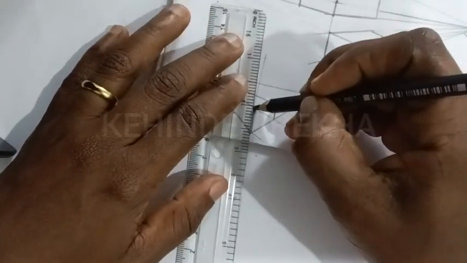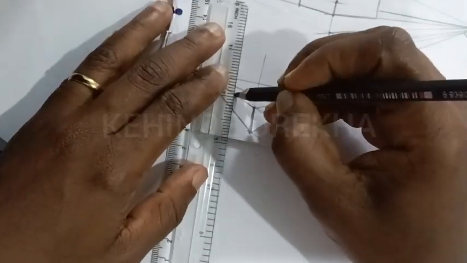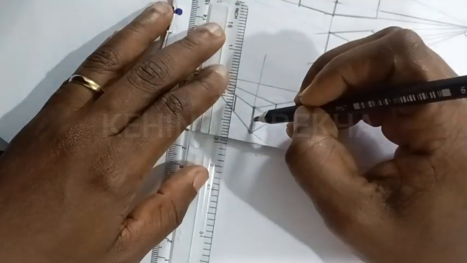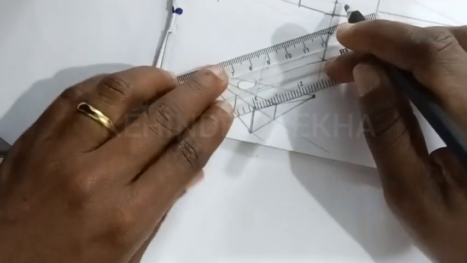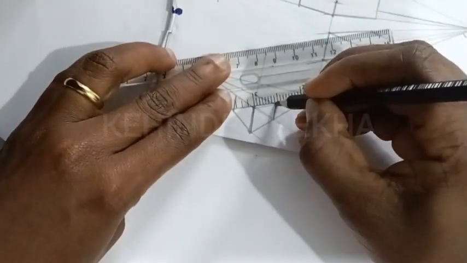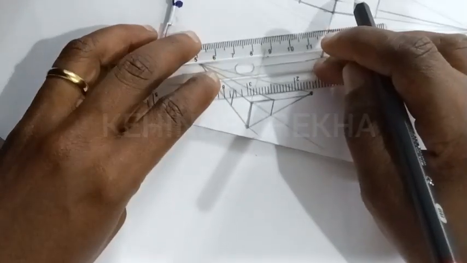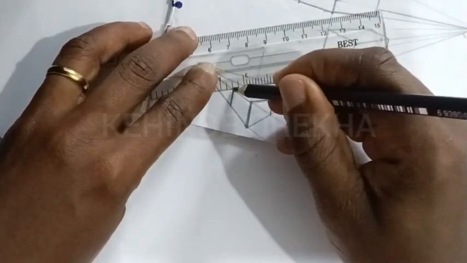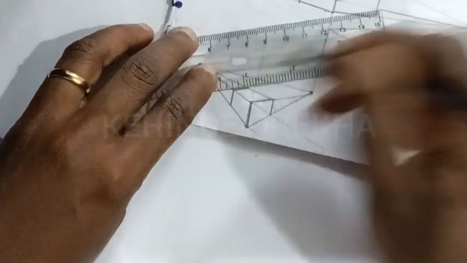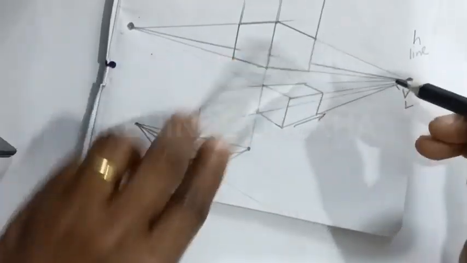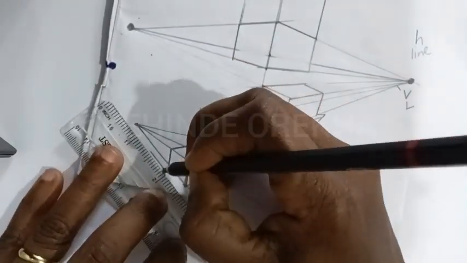So let me draw my boxes, because first of all we practice with boxes. These lines must always align together. If you are not sure, just move your ruler over the top, move it. So you see I have one box. This one is facing this direction. This one here is facing this direction.